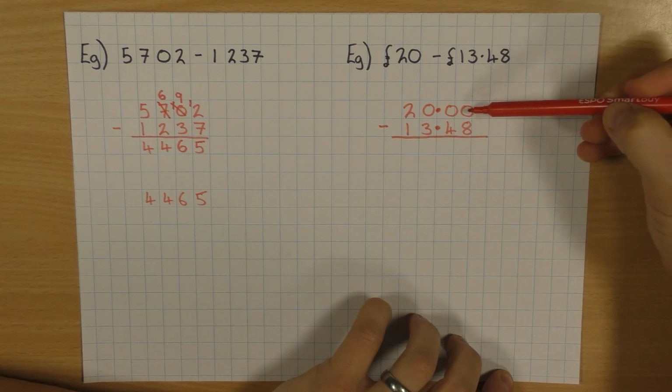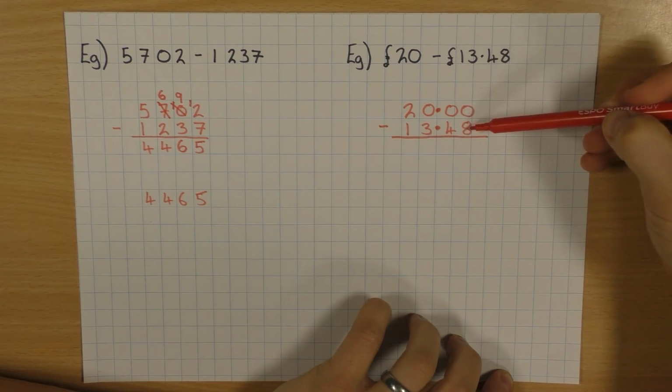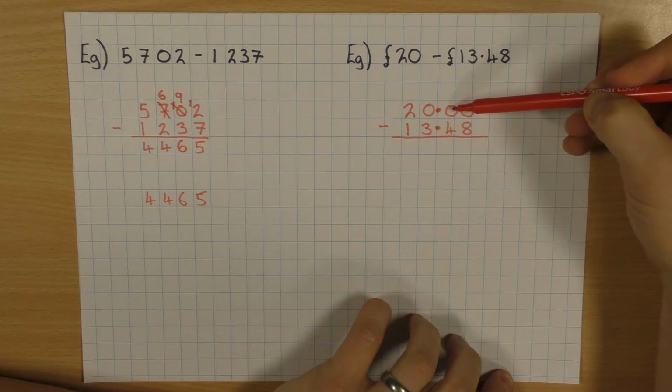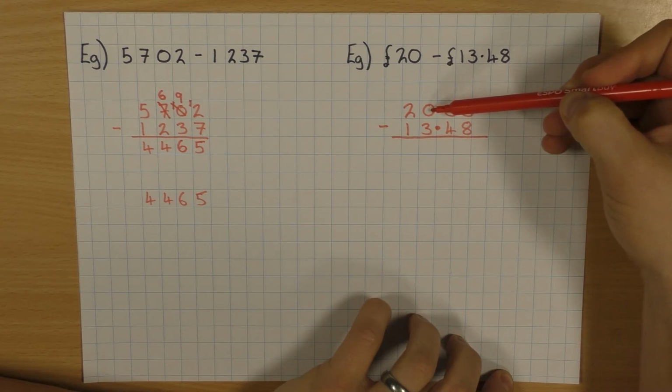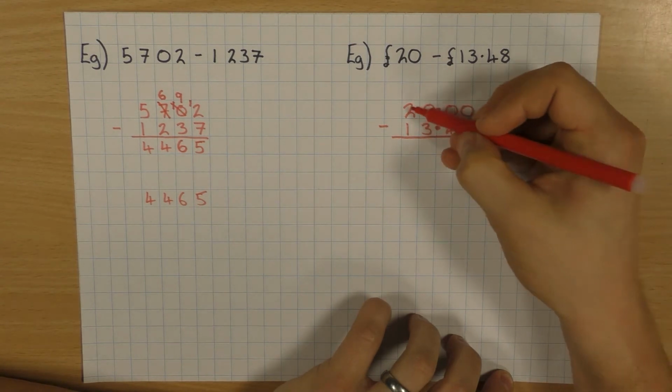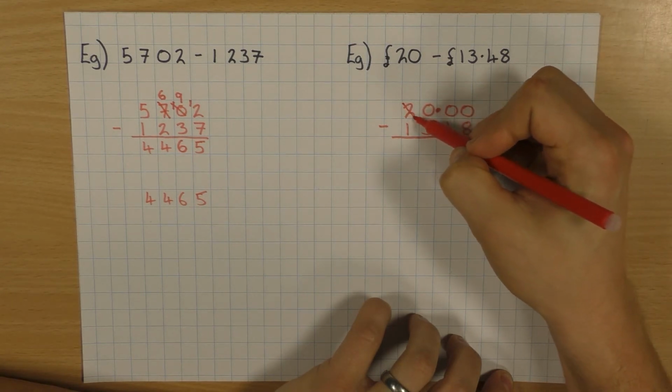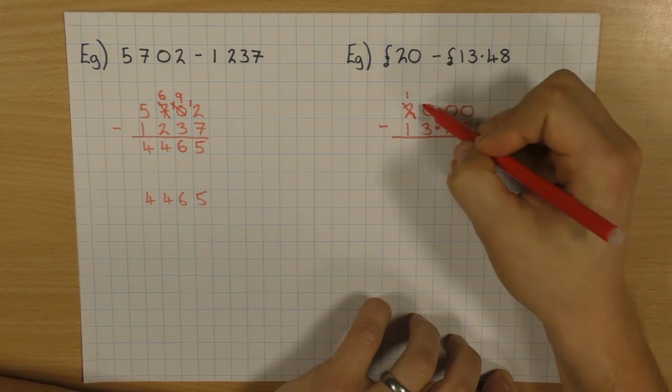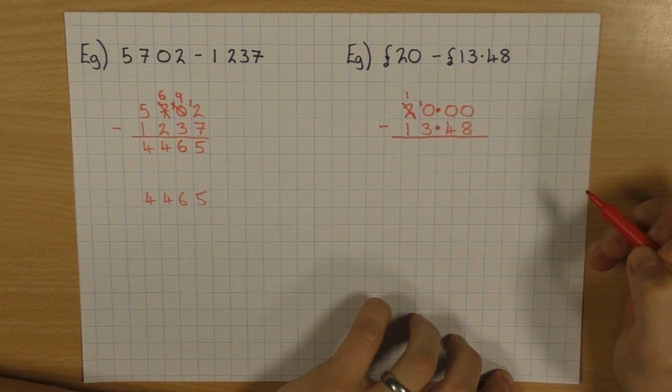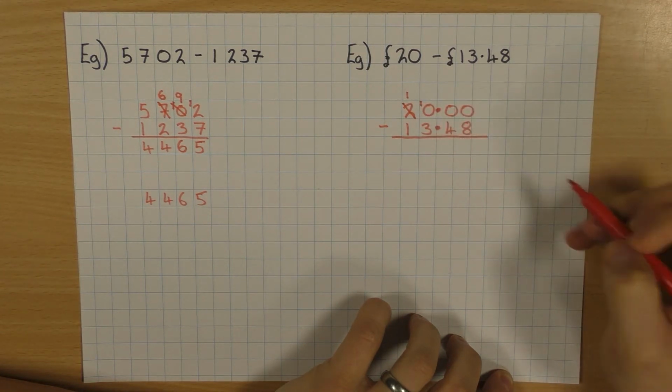So this is an extreme case. So we've got 0 take away 8, I can't do it. So I look to the next column. 0, can't nick 1 from there. I can't nick 1 from there. So I keep going to the very end where that's a 2. Now I can nick 1 from the 2. So that 2 becomes a 1. And the nicked 1 goes to the next column before it. So that becomes a 10.